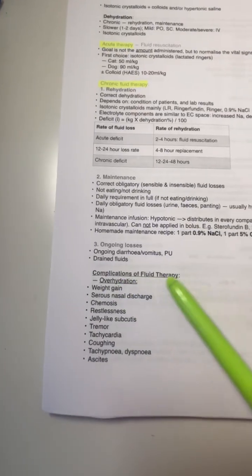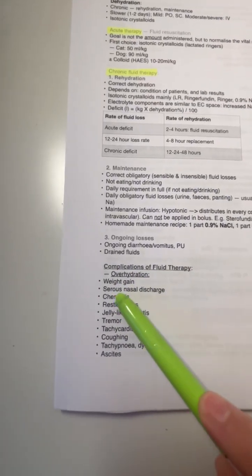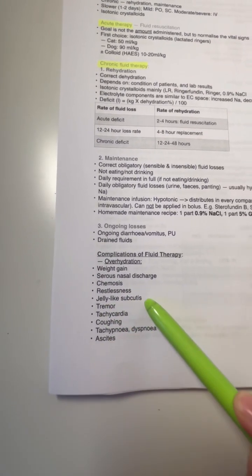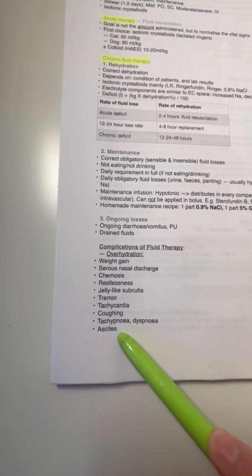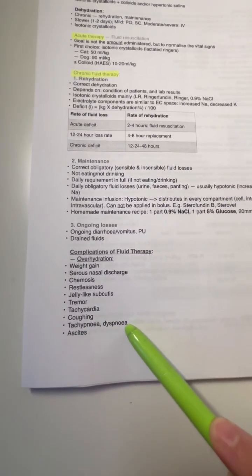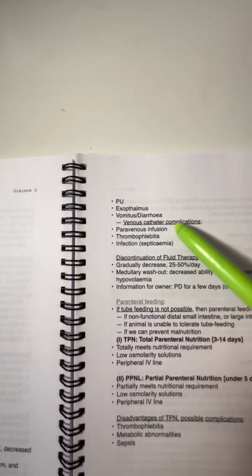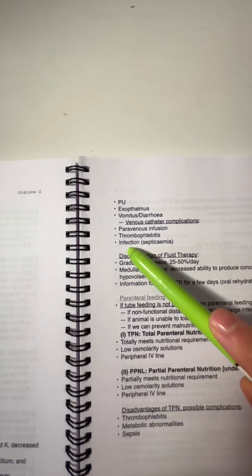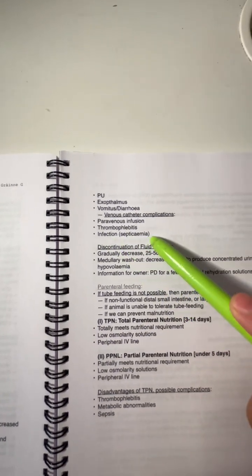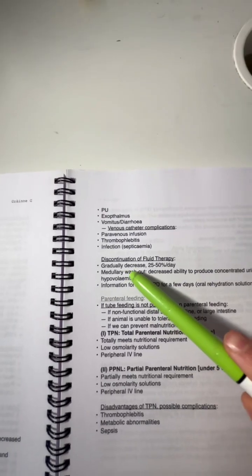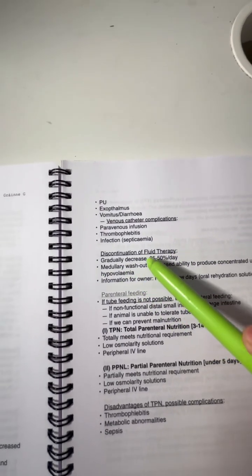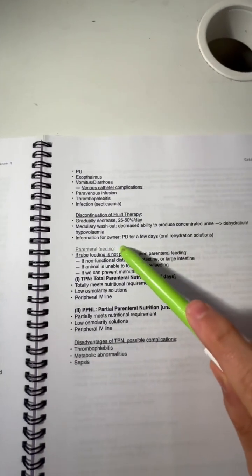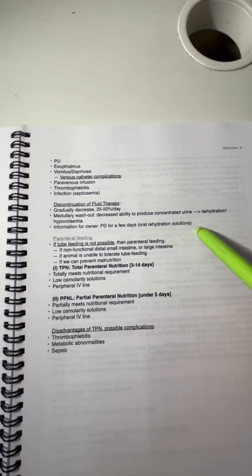The complications of fluid therapy can be overhydration, weight gain, serous nasal discharge, restlessness, and jelly-like subcutis, tachycardia, coughing, and ascites and tachypnea or dyspnea. There can also be venous catheter problems, such as a paravenous infusion, thrombophlebitis, and infection, which can lead to septicemia. When discontinuing fluid therapy, you gradually decrease by 25 to 50% per day. And give information to the owner, for example, oral rehydration solutions.